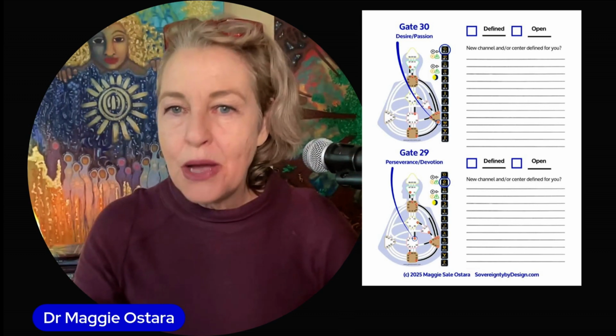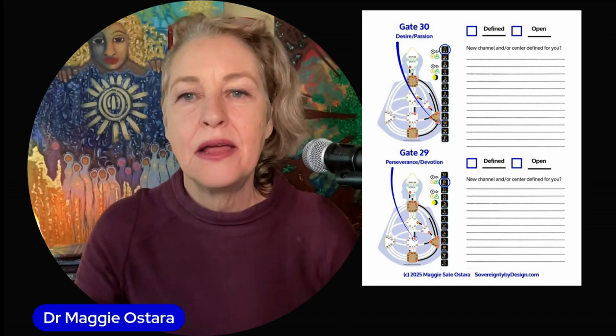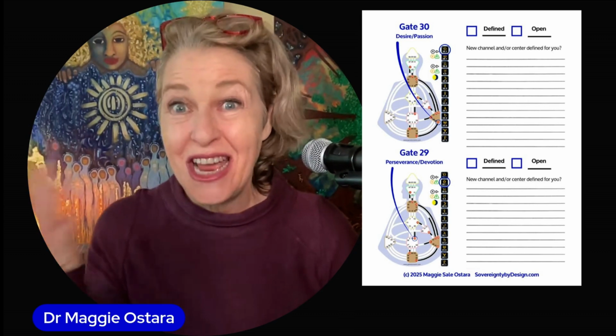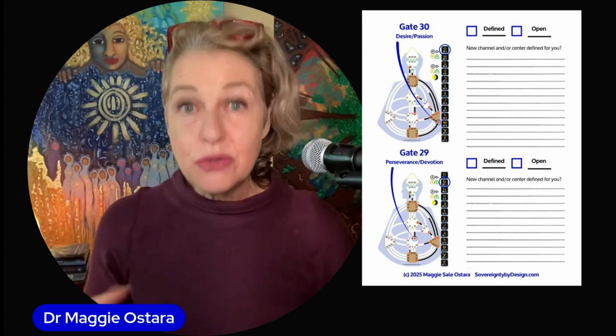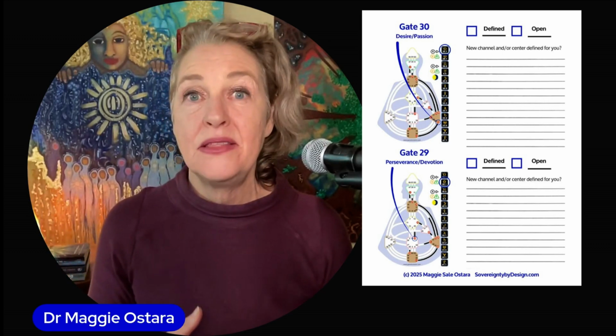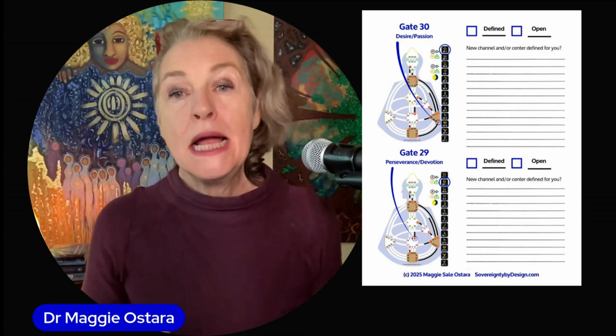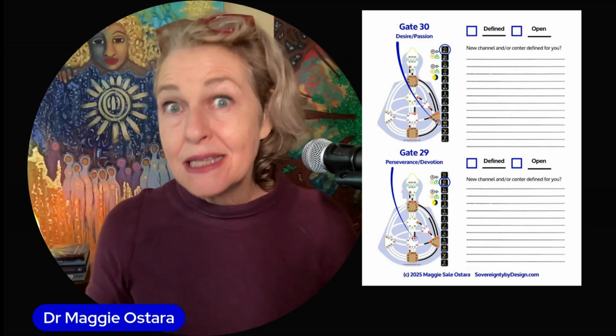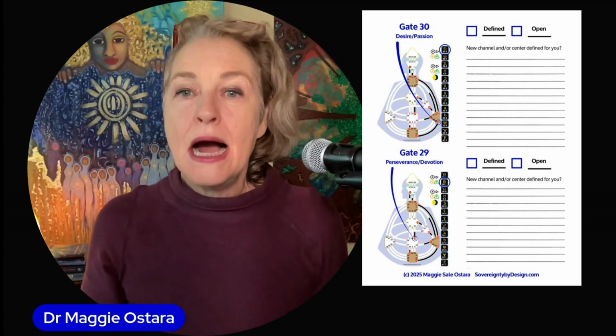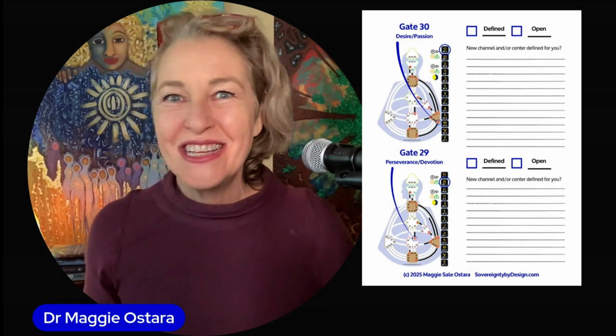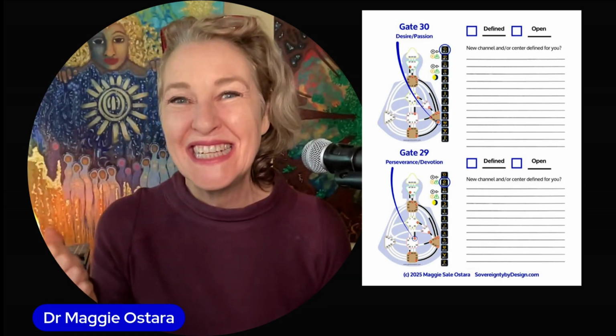So this is something you might want to take a look at. We have a lot of manifestor energy happening right now because we have the root center that is defined by this transit. It's a motor. It's the weakest motor, but it's a motor. It's connected to the emotional solar plexus through that 30-41. And so that's further energizing that emotional solar plexus, which is the second most powerful engine in the chart.